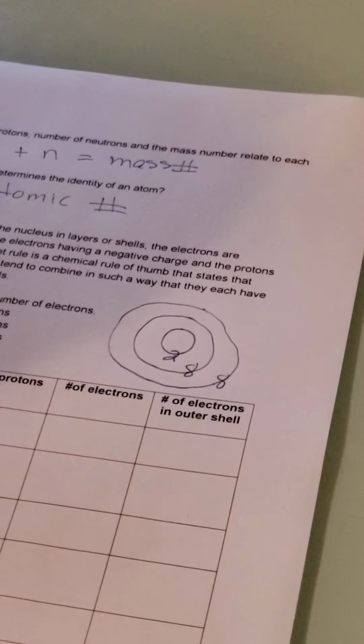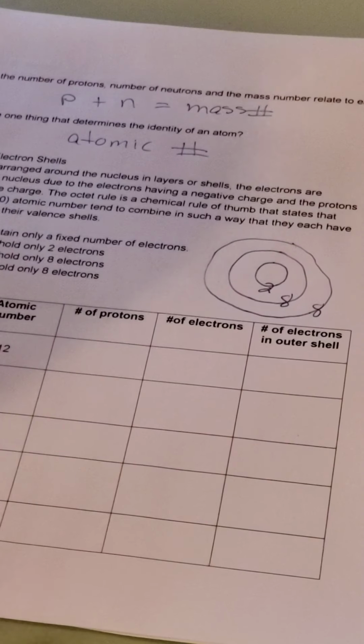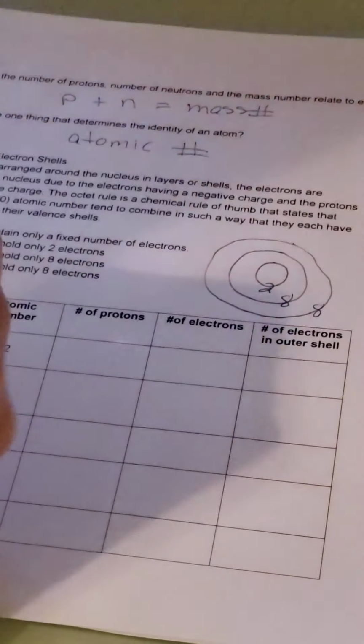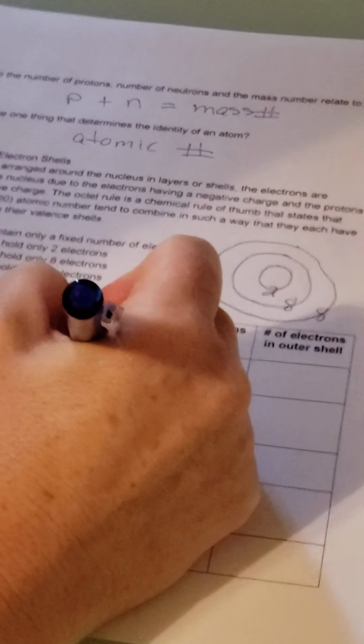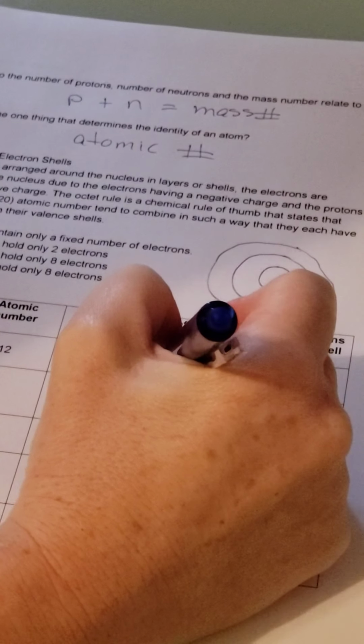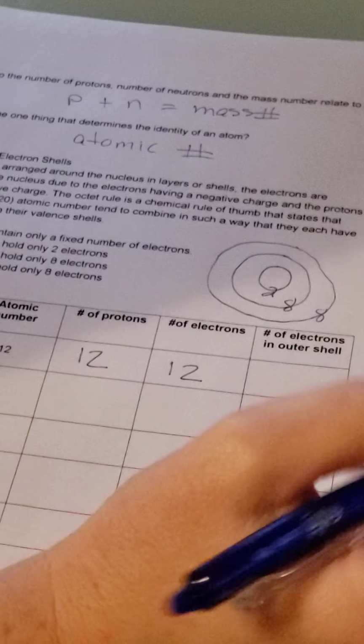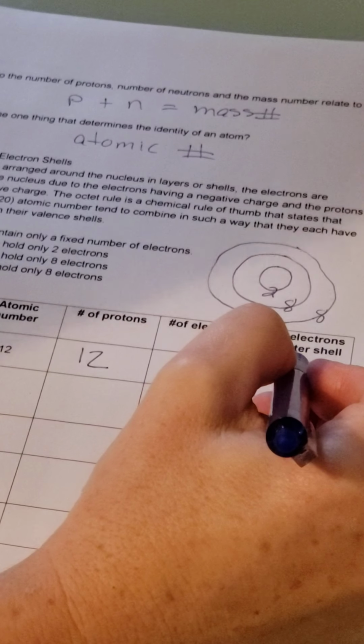Okay, they've given us another table, sort of like the one that we were playing around with earlier. Which element has an atomic number of 12? That would be magnesium. If the atomic number is 12, it must have 12 protons. The number of electrons is going to be equal. And so how many electrons would it have in the outer shell?